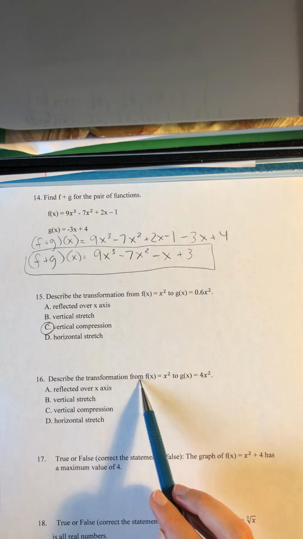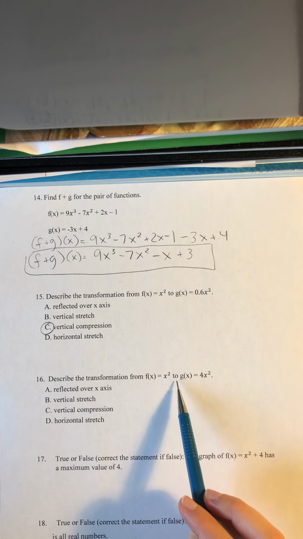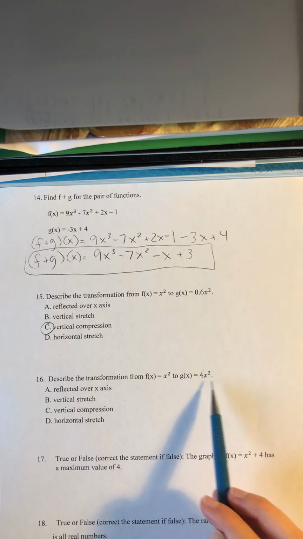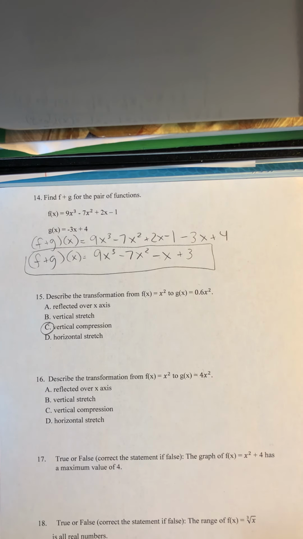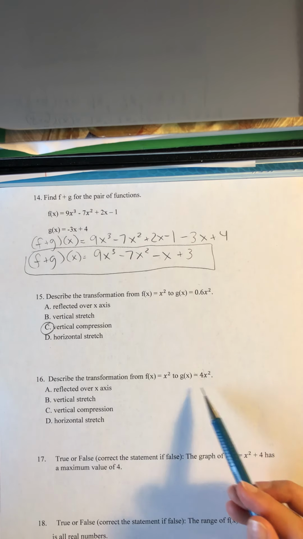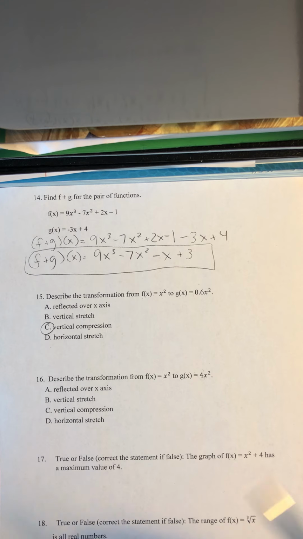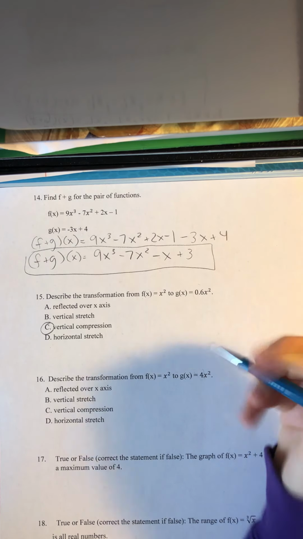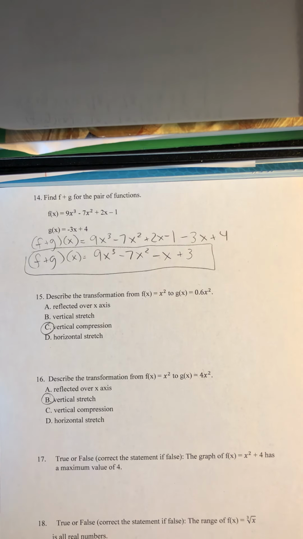Next, describe the transformation from f(x) equals x squared to g(x) equals 4x squared. Once again, this 4 is getting multiplied in the front. It's affecting the entire function, so that means it's going to be vertical. And since 4 is greater than 1, it's going to be a stretch. So vertical stretch.